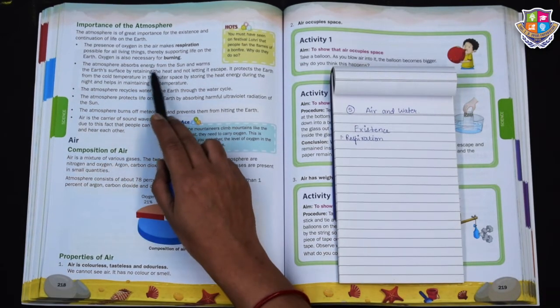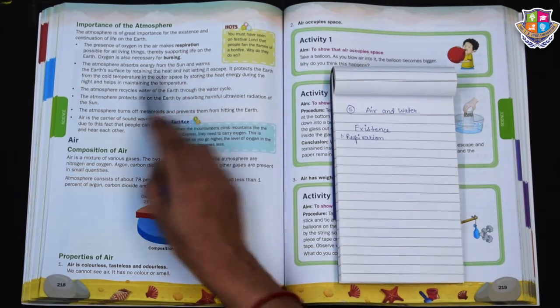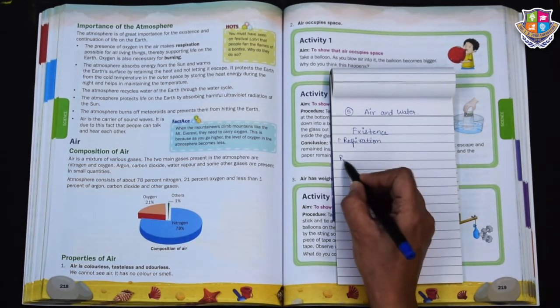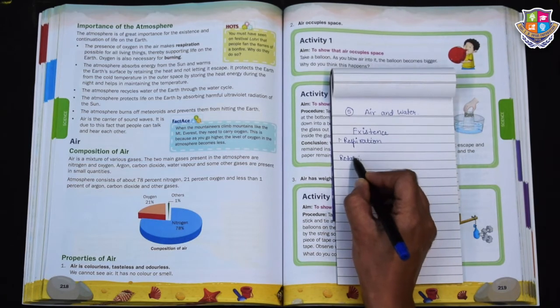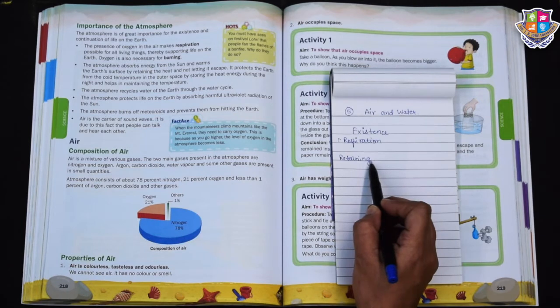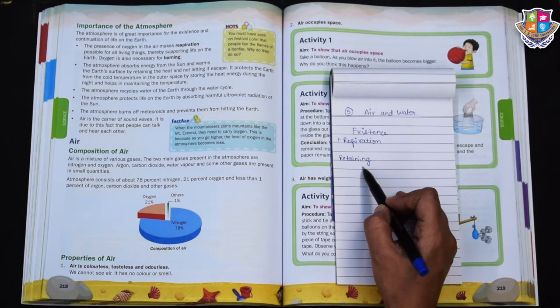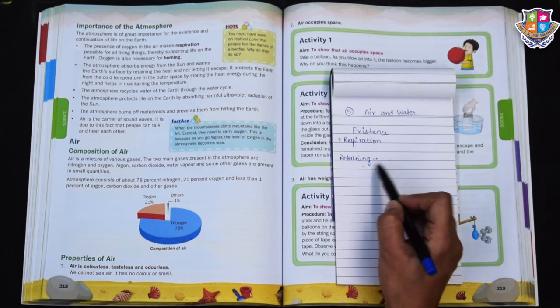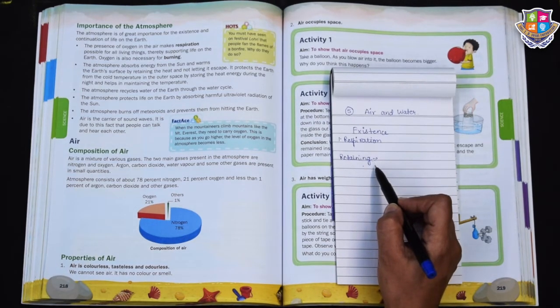The atmosphere absorbs energy from the sun and warms the earth's surface by retaining. The next word is retaining. Always keep it in your mind while reading the book, children. You keep all the words of the dictionary over here, whatever you feel hard. You can write it on a pad and then you can go through the easiest meaning of this word.